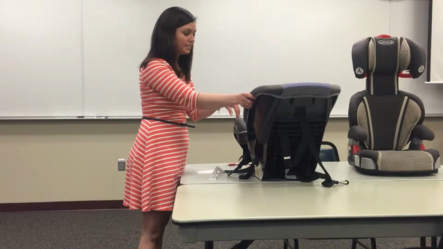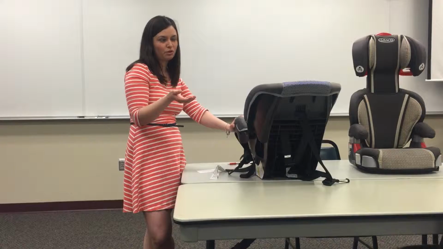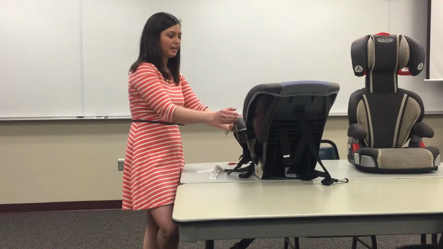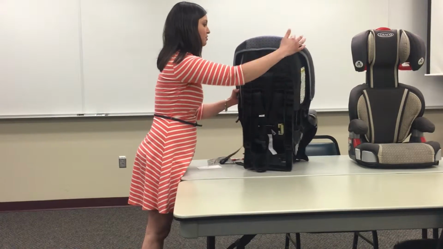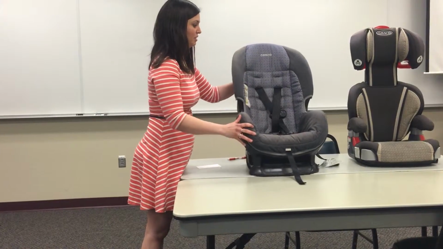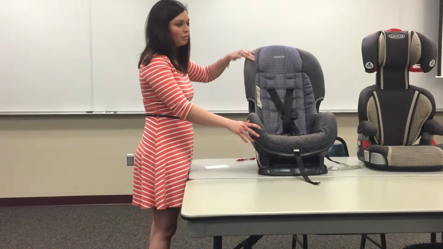So the next stage will be from about 2 to about 4 years old, and at this point is when you'll introduce this next position, usually from that 22 pounds to about 40 pounds.